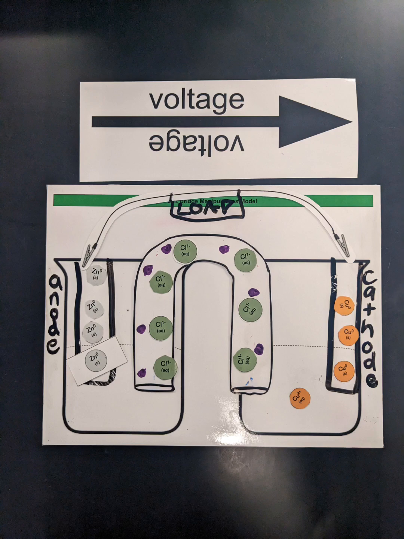Hello, I am Ashton Sparrow, and this is for my second final product for chemistry. As you can see here, the anode side is the zinc, and the cathode side is going to be the copper. We have a wire attached to both of them, and in the middle we have the load, which will be our multimeter, and it will read positive in this case.